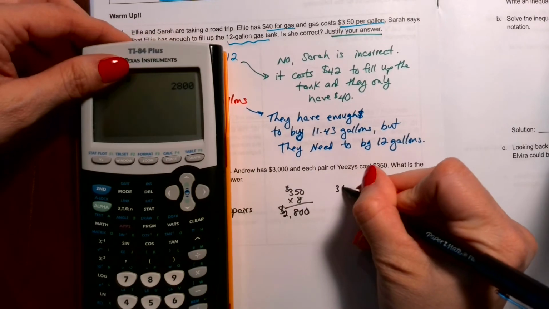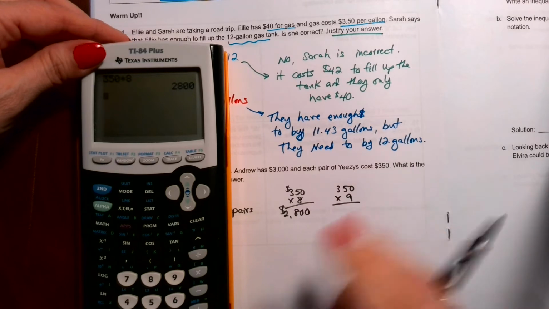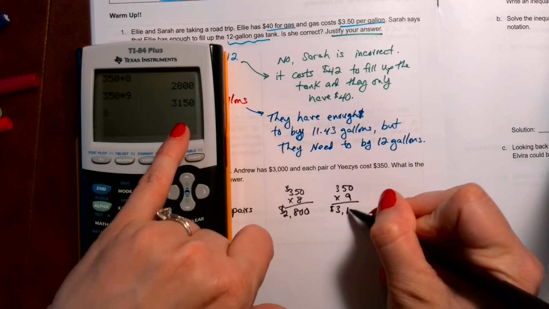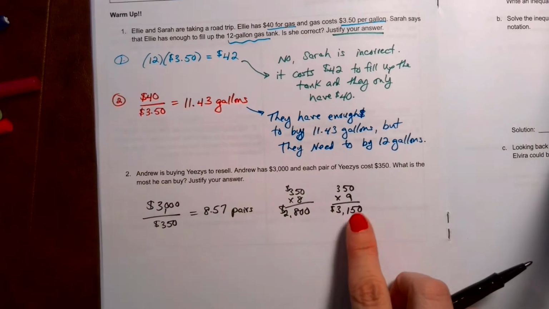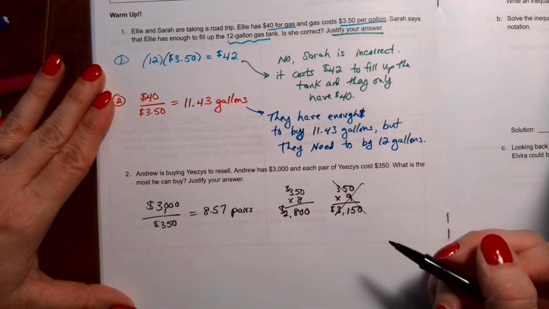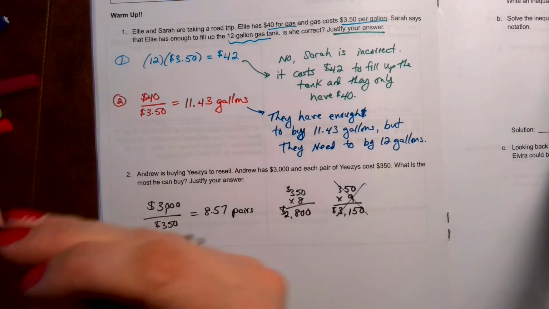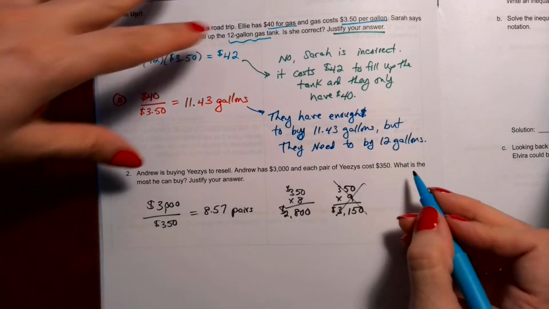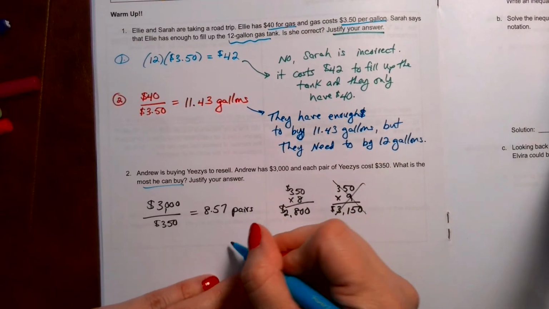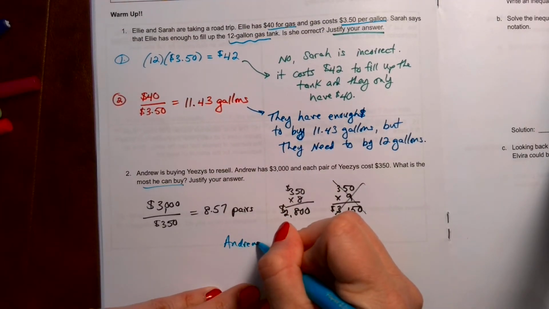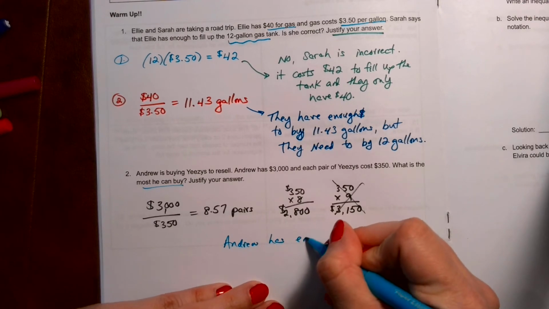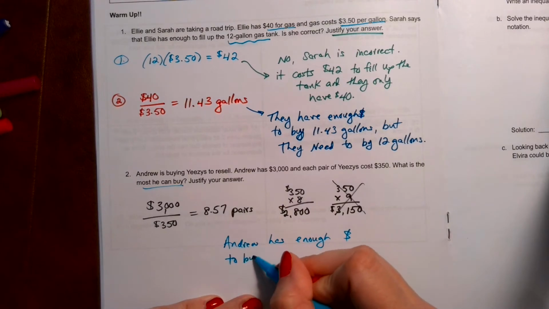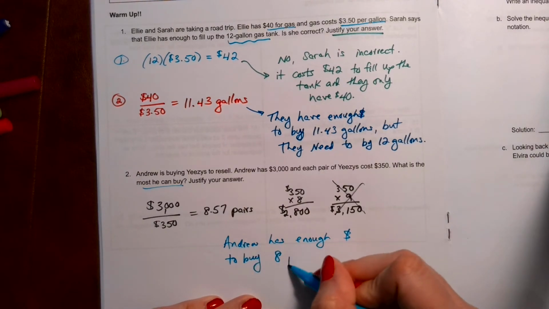What's $350 times 9? 350 times 9, oh, that would be $3,150. He does not have that much, no. Okay, so you have to make sure that you use a little bit of common sense, and think about how things are really sold. What is the most he can buy? Andrew has enough money to buy 8 pairs.